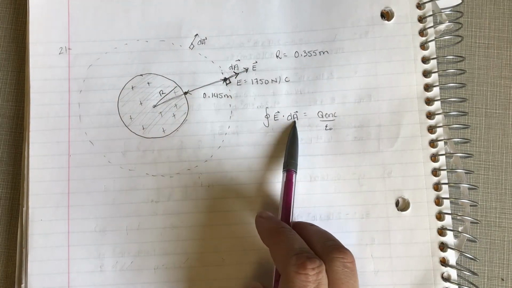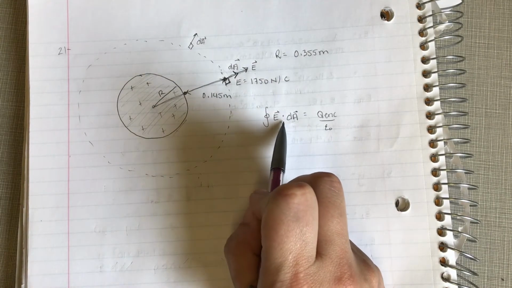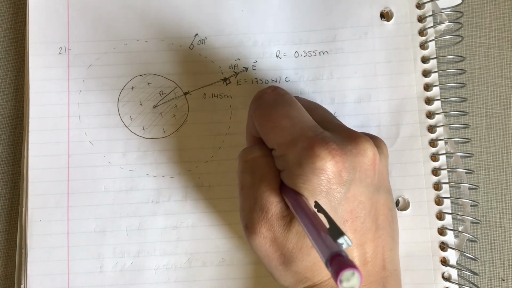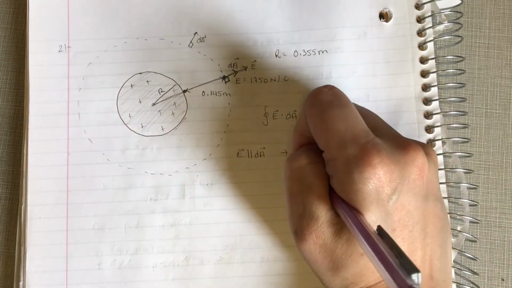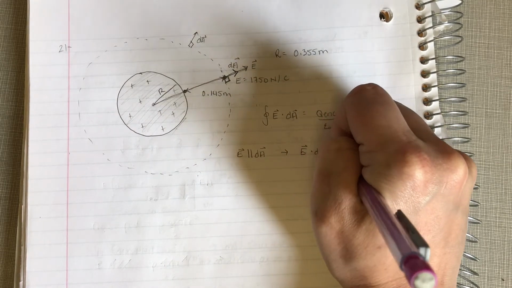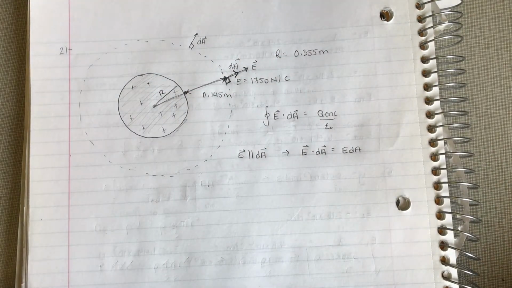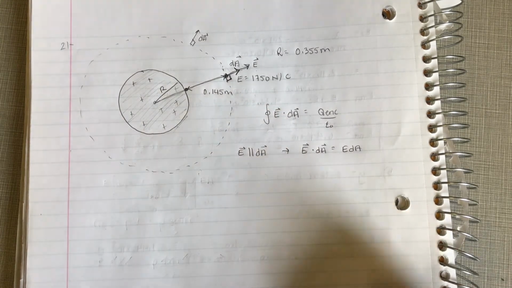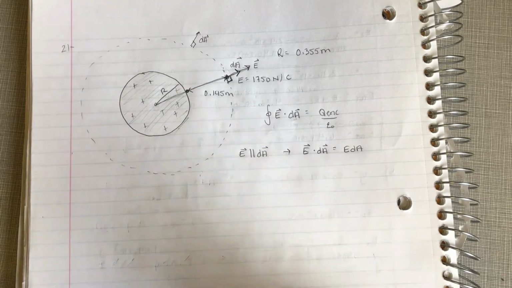When we have two vectors that are parallel to each other, their dot product is just the multiplication of their magnitudes. So E is parallel to dA, which means E dot dA is just equal to E times dA. Magnitudes, not vectors. Yay! So there we got rid of a bunch of vectors inside the integral, because integrating vectors is no fun at all. Let's not do it if we don't have to.